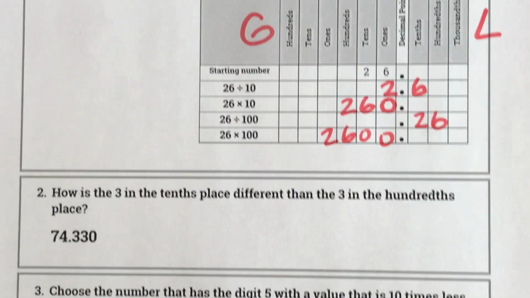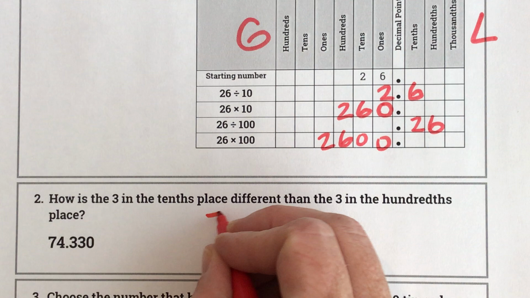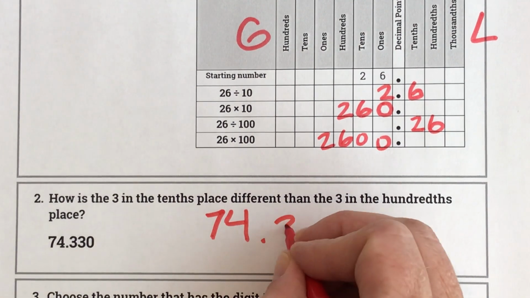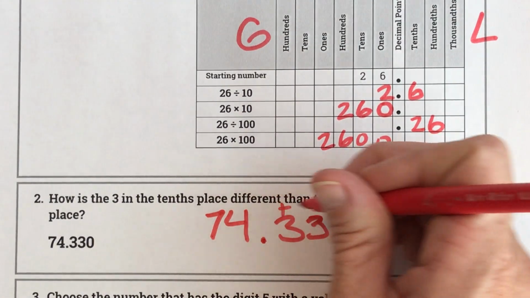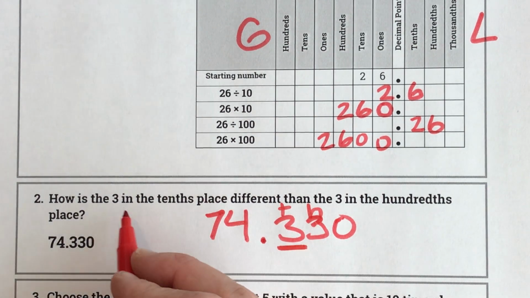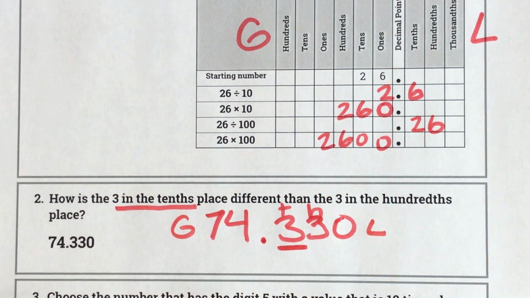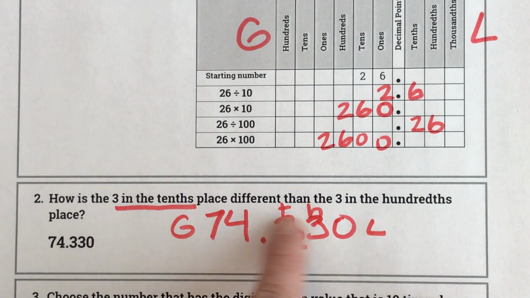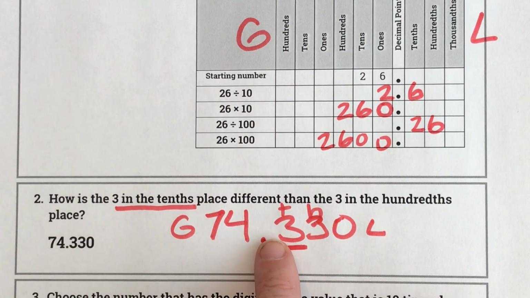Okay, let's look at my next one. How is the 3 in the 10th place different than the 3 in the 100th place? Okay, I'm going to rewrite this so it's a little bit larger so I can work with it a little better. So here's my 10th place and here's my 100th place. They want to know how the 3 in the 10th place is different than the 3 in the 100th place. Well, this is my greater side and that's my less than side. So I know that it's greater because as I move this side, they get greater. So I know it's larger or greater.